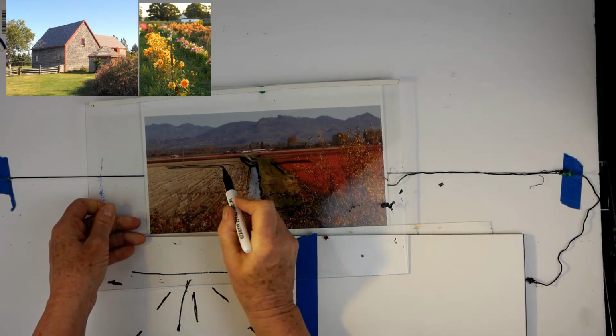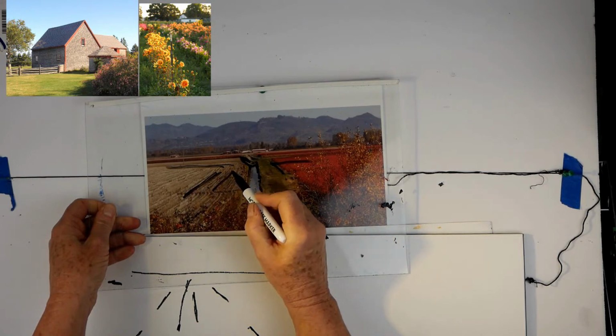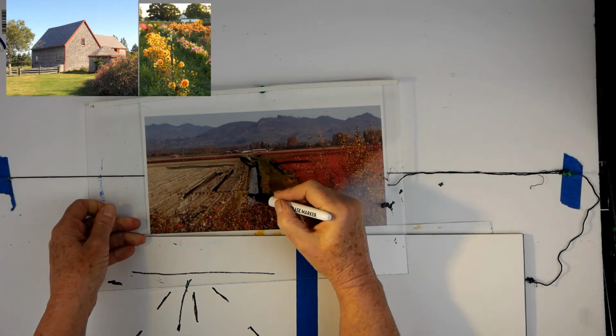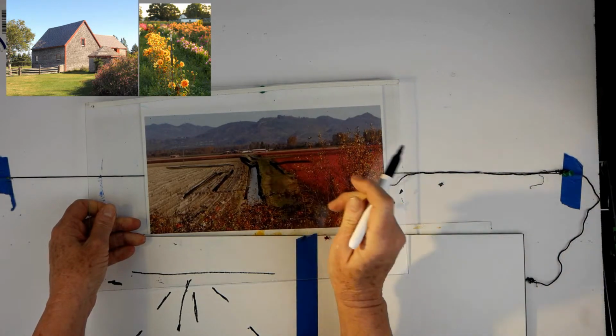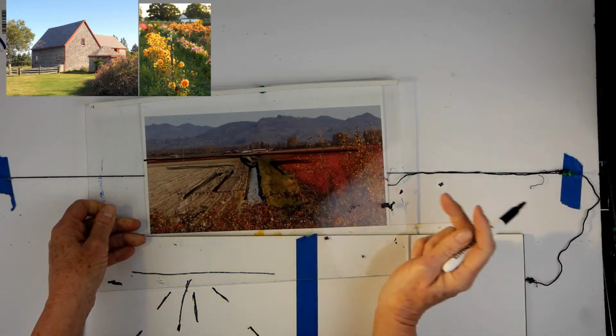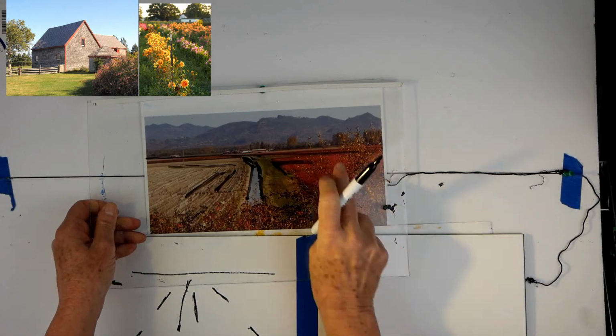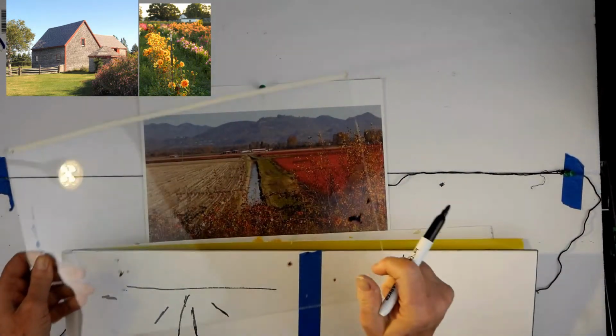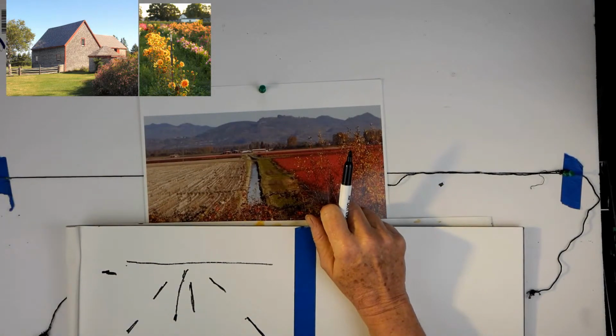You can use this with your photocopied reference material too. I don't know what you'd do if it was just on a screen. You're going to have to just do a little something different. But isn't that fun? I mean, you can do this with houses and buildings too, and I'll show you in just a minute. And then we're going to get to our painting.